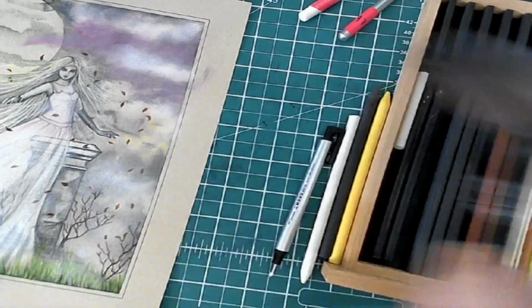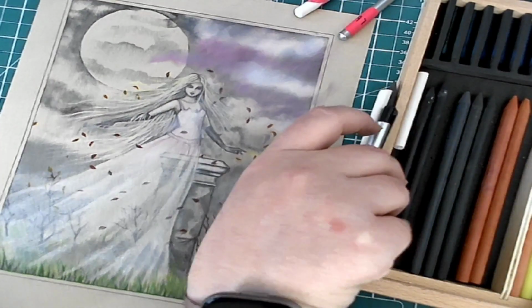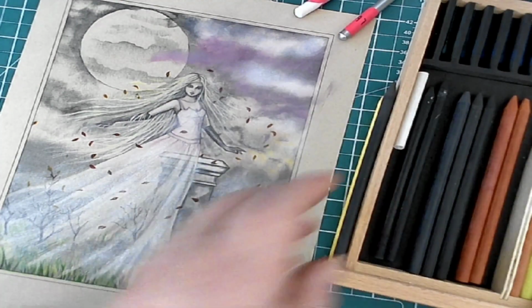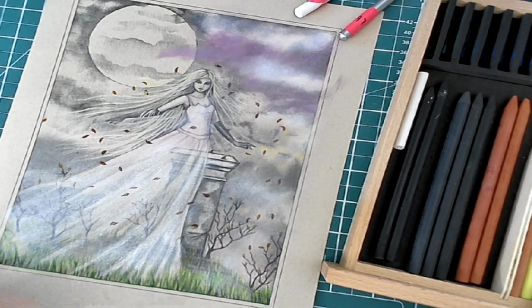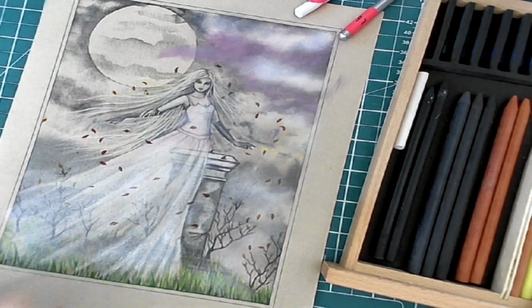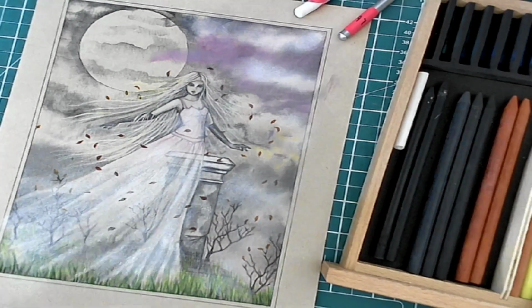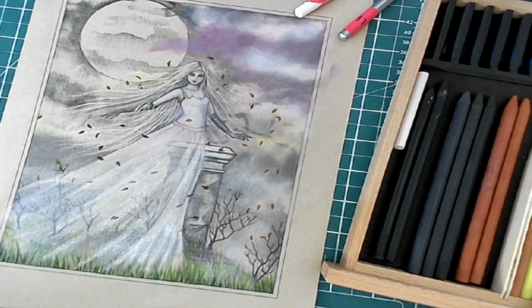Okay. And there we have it. There is our wispy, ghosty look. And like I said, you can continue that on throughout the background. I will finish this up and of course I will post a picture of it. I do have to spray it and clean up the edges because of course the paper is now covered in the chalk.